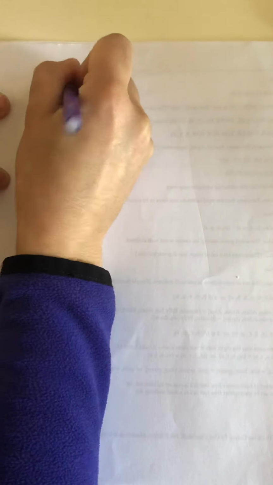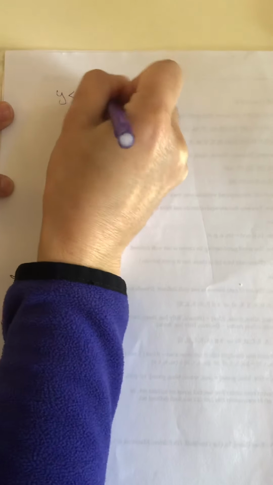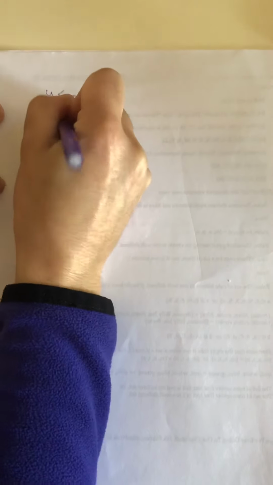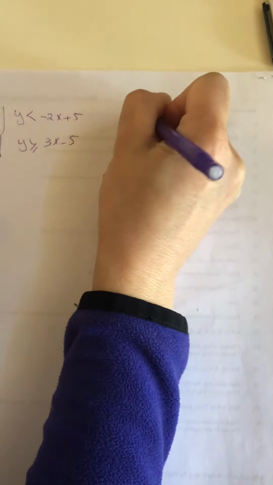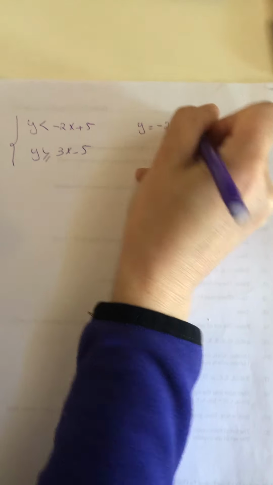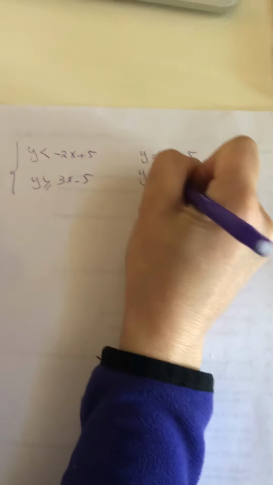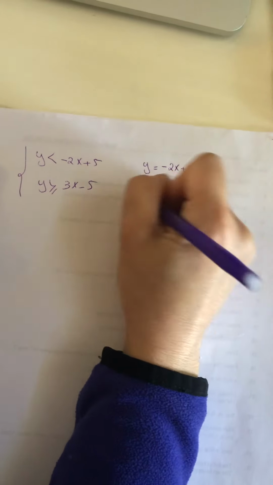Okay, I want to show you how we can graph this inequality and this inequality. In order to graph an inequality, you need to change them to an equation. So let's just change them to an equation and see how we can graph these two lines.